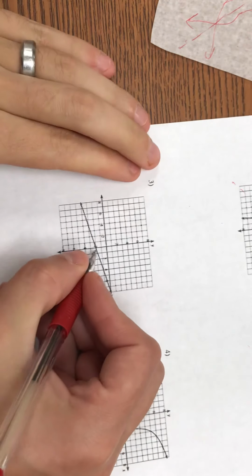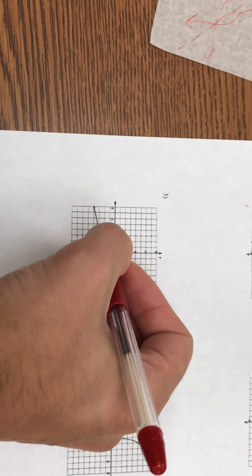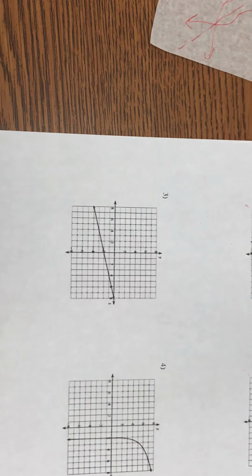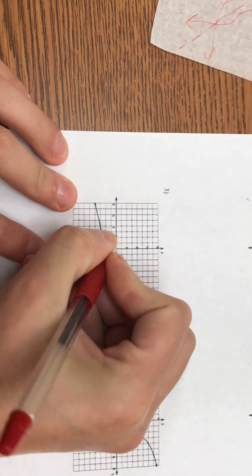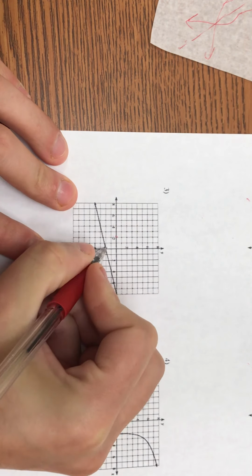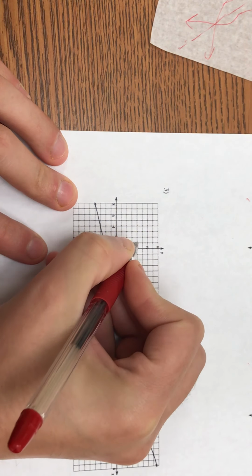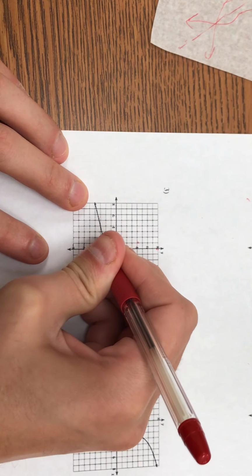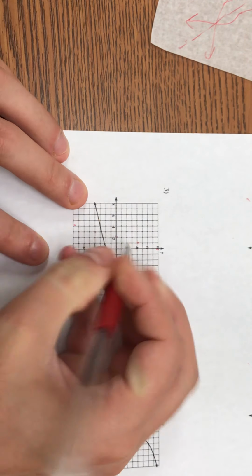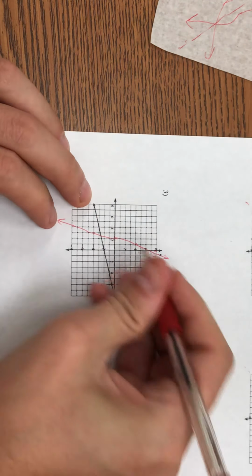Okay. Here, I'm just going to go ahead and kind of show you the answer. So, 0, -2, -2, 0. It looks like 4, -1, so -1, 4. And you get these points right here. So the line looks like that.